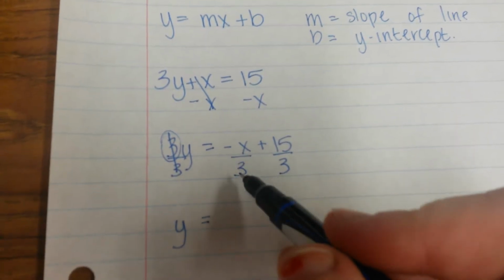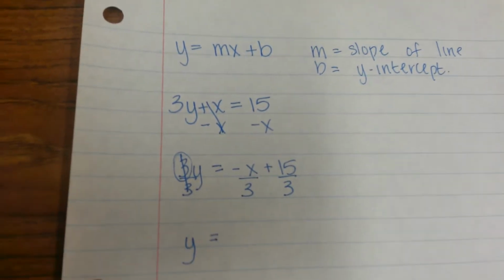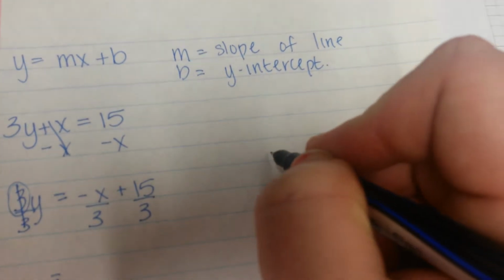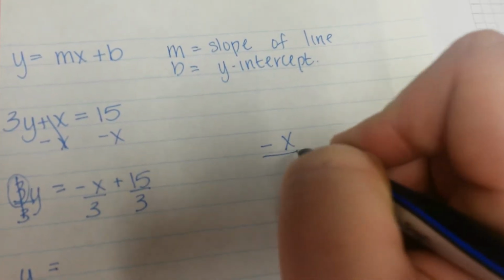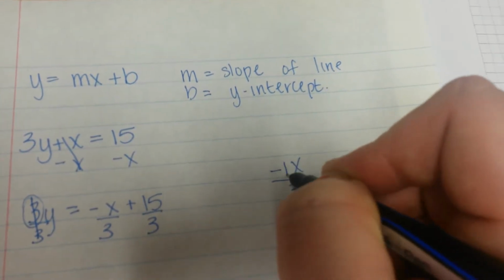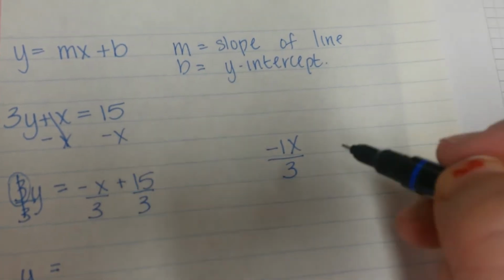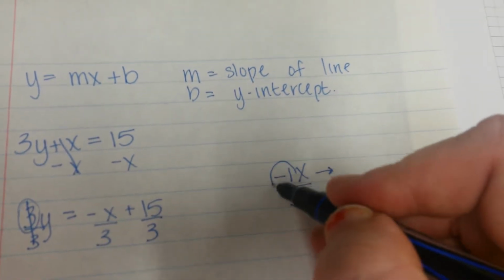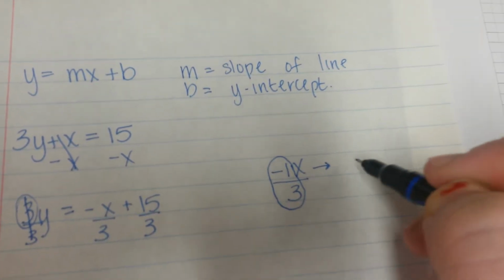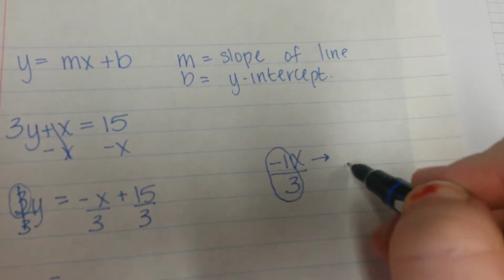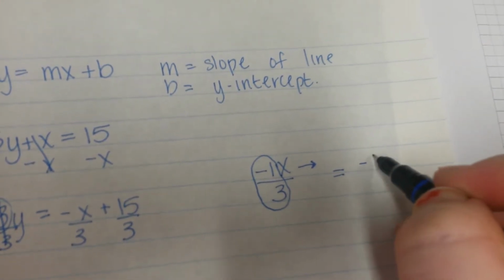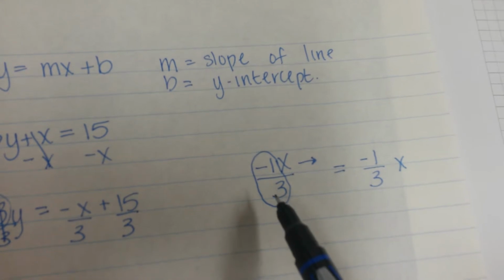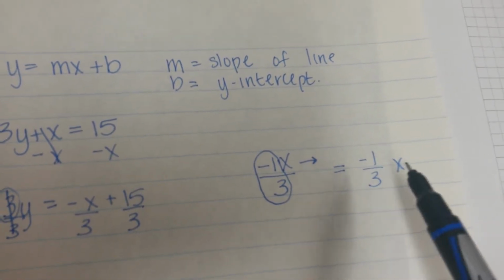Now here we have negative x over 3. Well, I want it to be mx. I want my slope to be listed before my x. So really what I have is, when I have negative x over 3, really there's like a 1 here. And so what we're going to do is we're going to take this x, slide this x over to the side, put the 1/3 together, and then put the 1 after it. So this is actually equal to negative 1/3 x. Okay, so negative x over 3 is the same as negative 1/3 x.